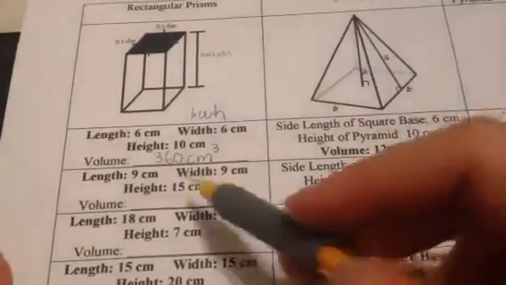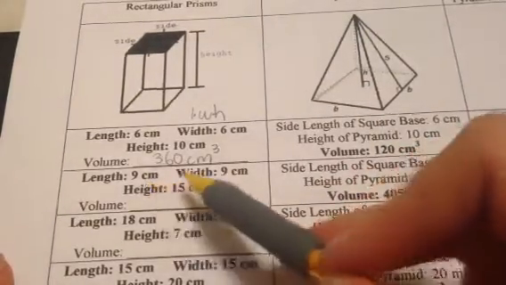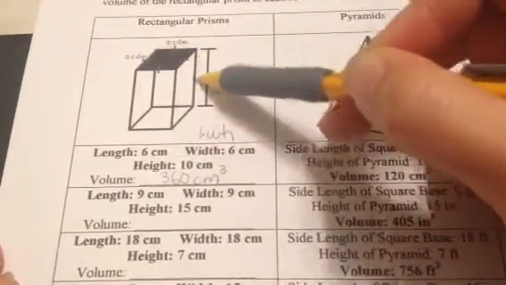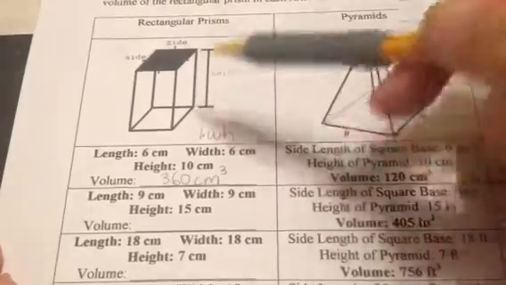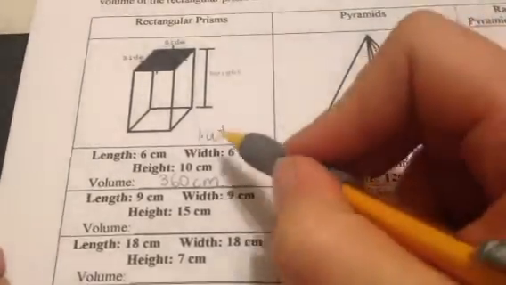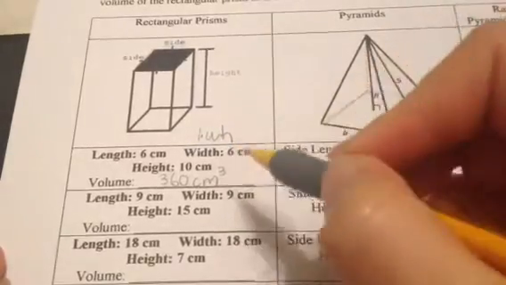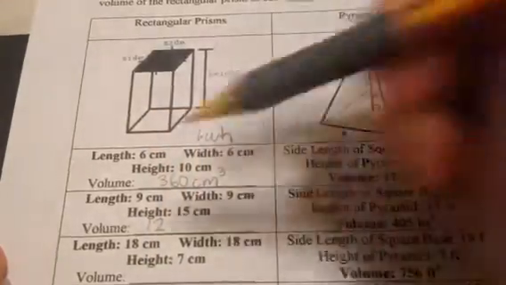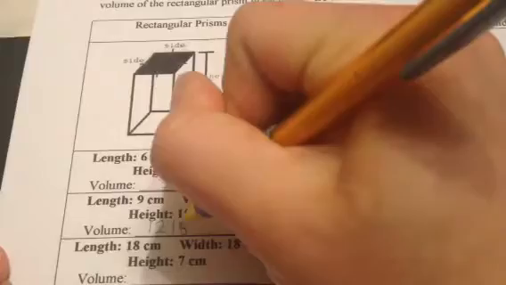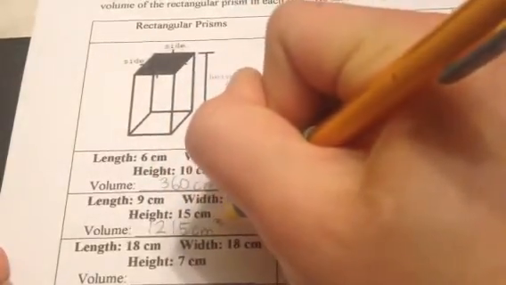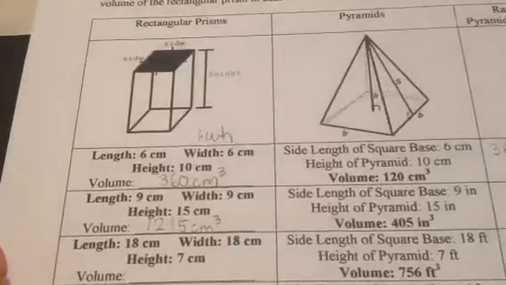For this next one, let's say that we have the length and width of 9 centimeters. So this would be 9 and this would be 9. And then this height is 15. So we want to do 9 times 9 times 15 in the calculator, length times width times height. Then we get 1,215 centimeters cubed.